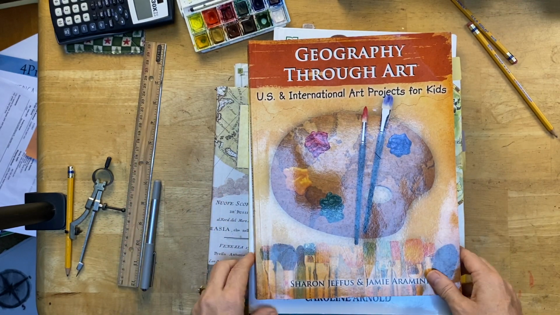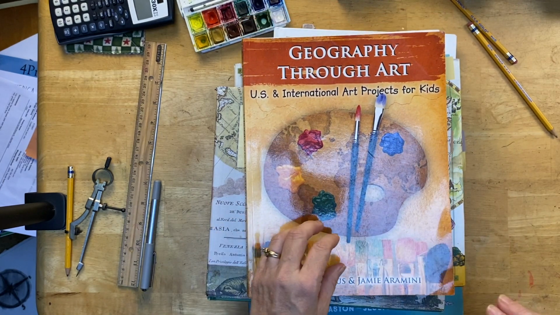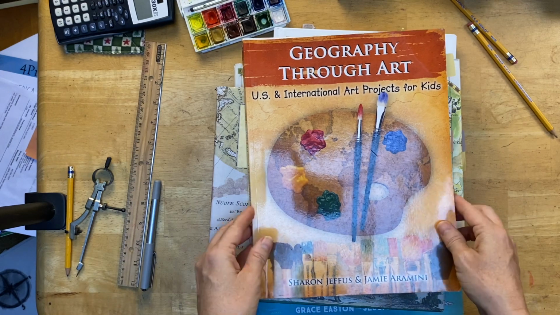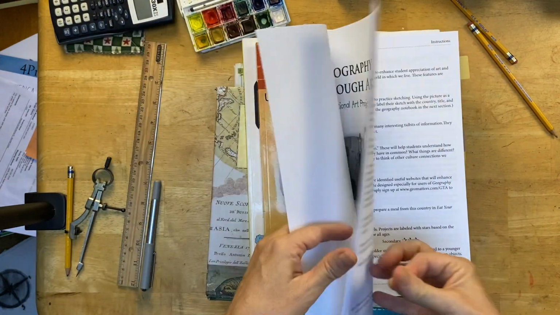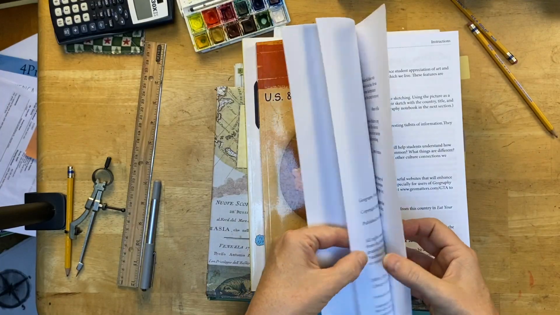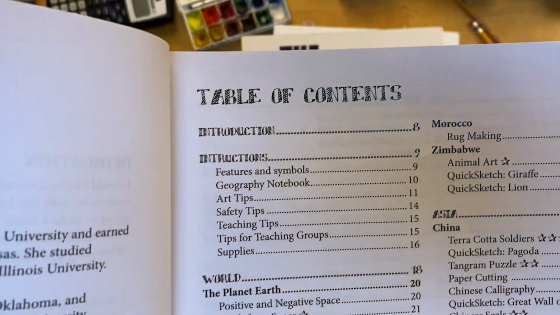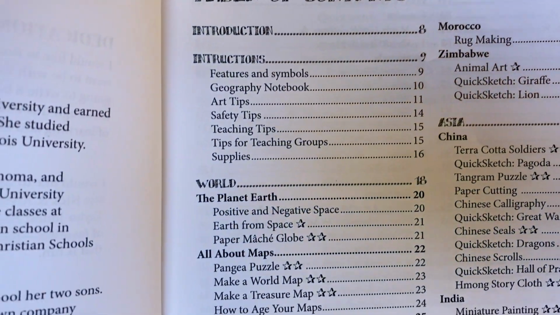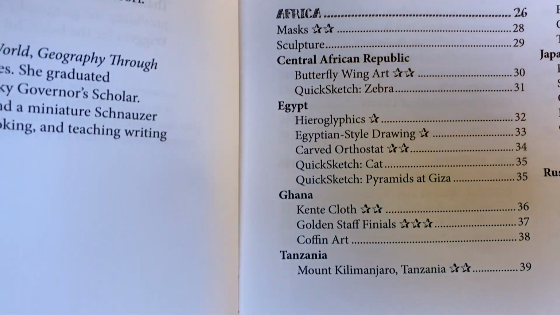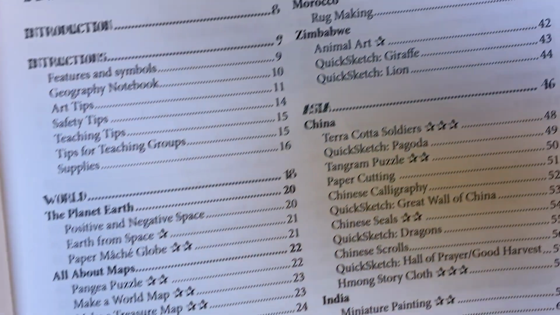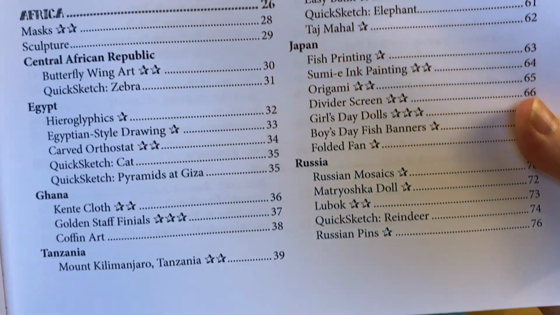So some of the resources that I'm using, these are source books. I'm pulling activities from these. This is Geography Through Art, and I will show you the table of contents here. I am not using this exclusively, but it has art projects for the world and for every part of the continents.